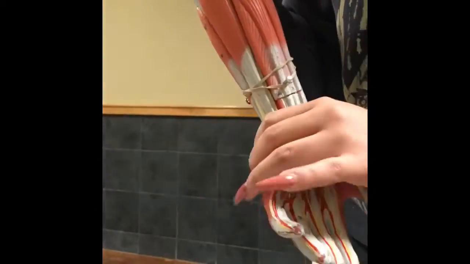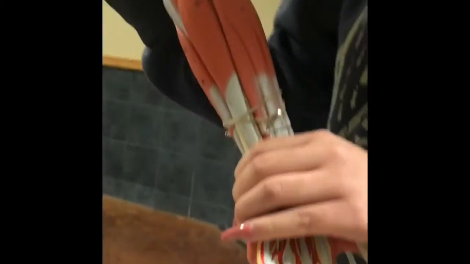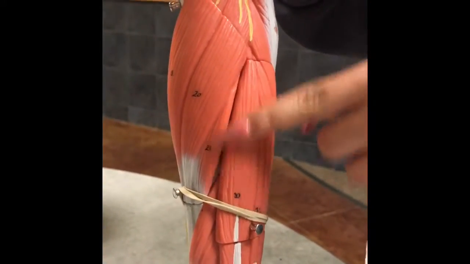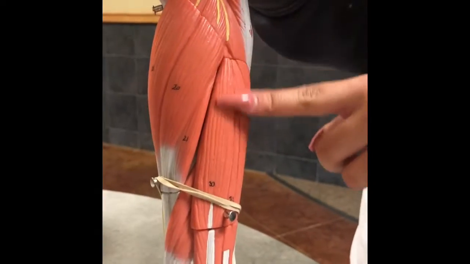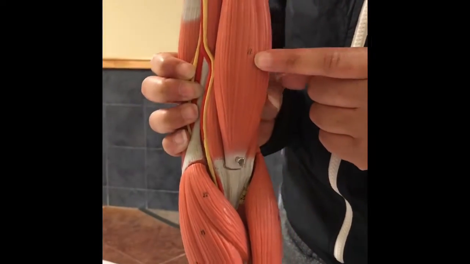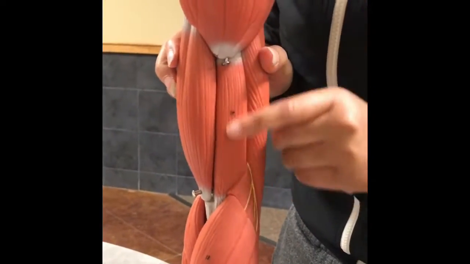And then we have the extensor carpi radialis, which are 20 and 21. Those are the extensor carpi radialis. And then the extensor digitorum is right here. Just this little area right here. Okay, right here, number 11, you have the biceps brachii. And then right here, you have the brachialis. And then number 10 right here is the deltoid.